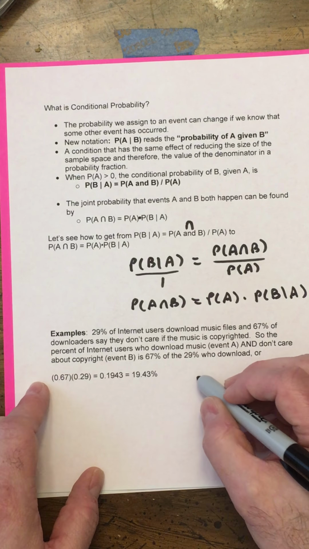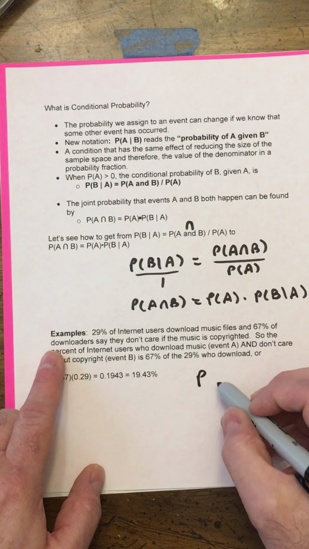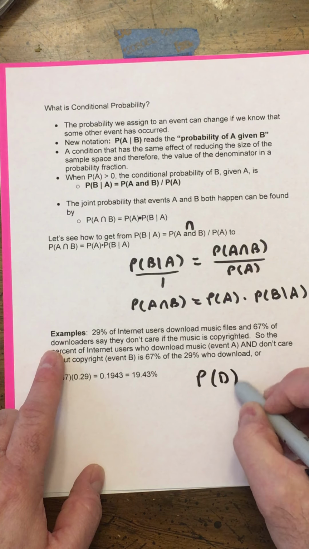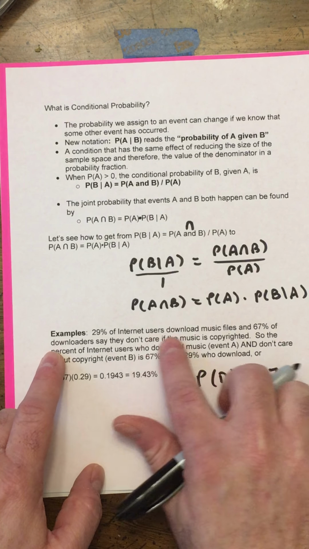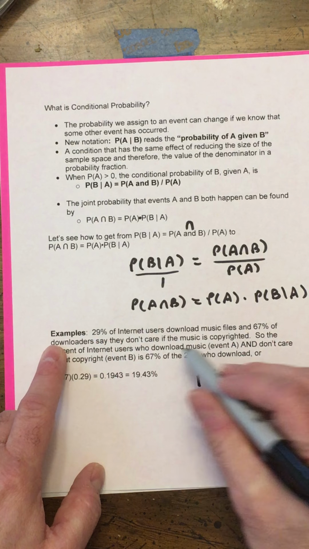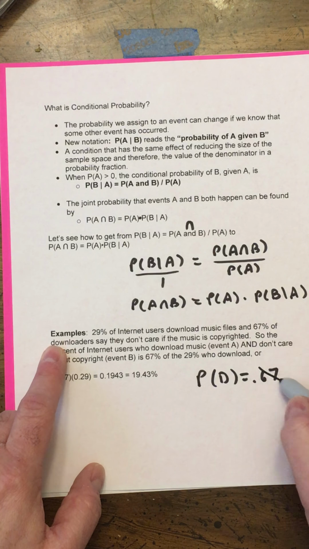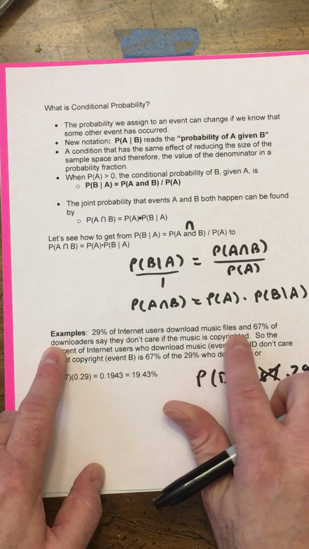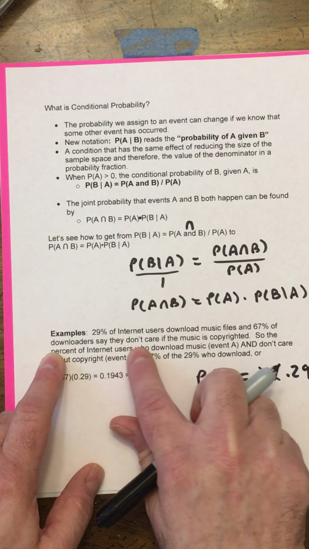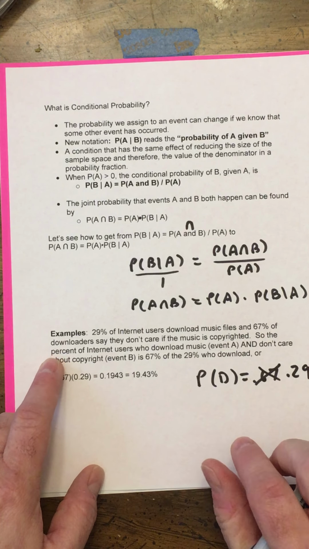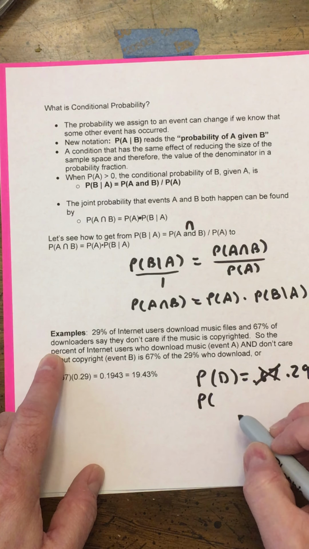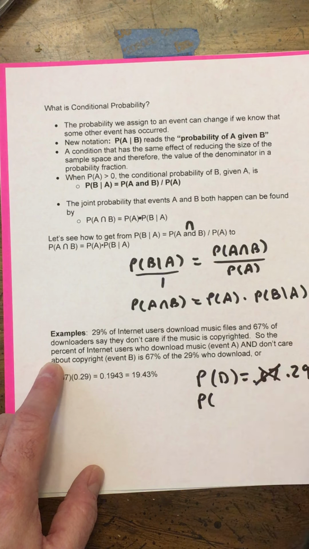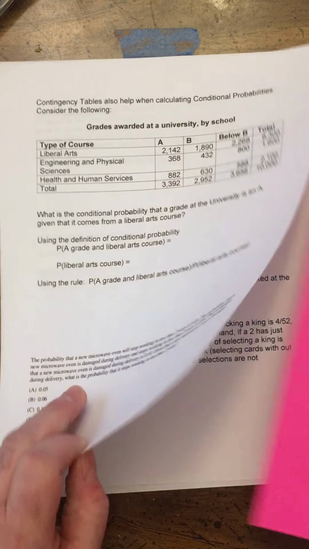The probability of people who download music files is 0.29. And 60% of the downloaders say they don't care if the music is copyrighted. Okay? So the probability that they, hold on, I'm getting confused. You know what? Let's try to follow this example. Let's go on to the next thing. Let's take a look at this example.